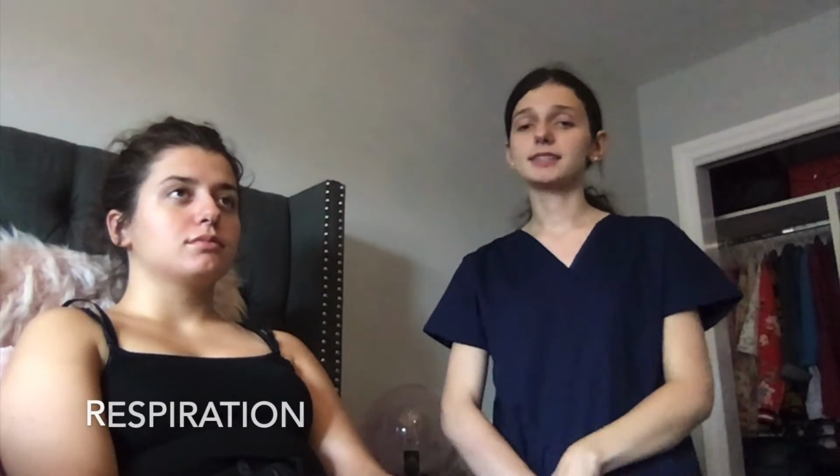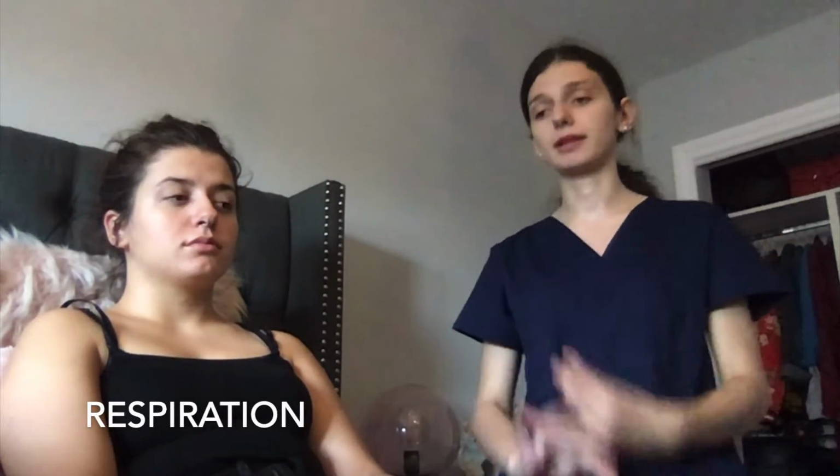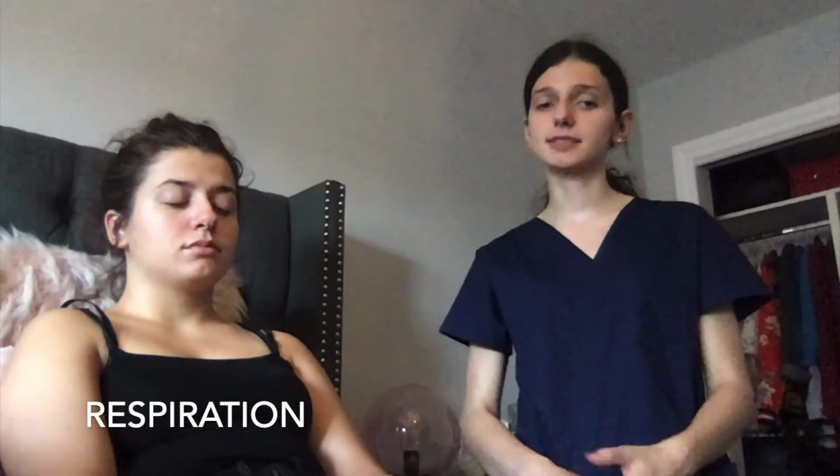The next vital sign is respiration. Normal breathing should be relaxed, automatic, and silent, and this is an indication of a healthy respiratory system. Normal breathing rates in adult patients are anywhere from 10 to 20 breaths per minute. Any abnormalities from this can be an indication of a physical obstruction in the respiratory tract.